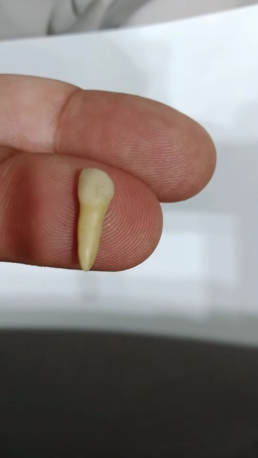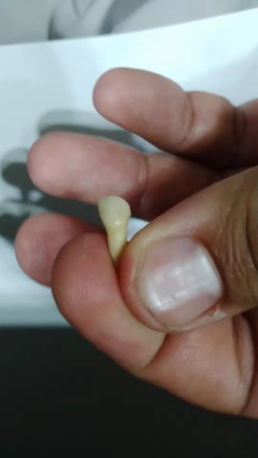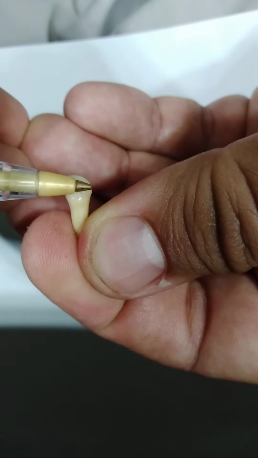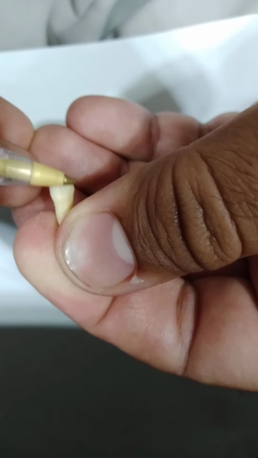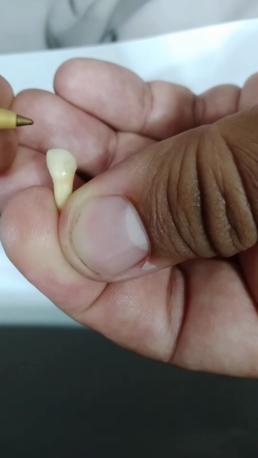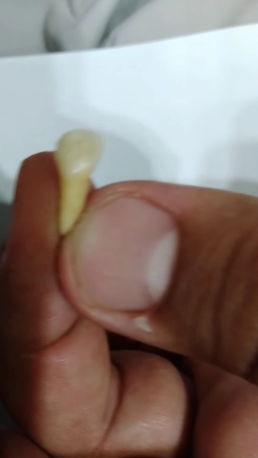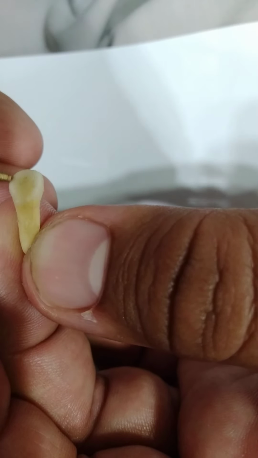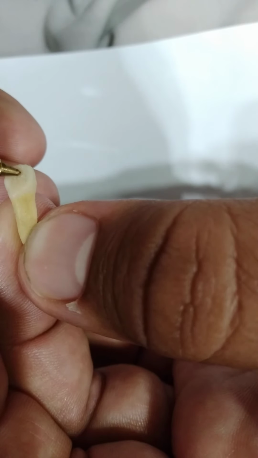The labial aspect is trapezoidal. Crown is wider incisor-cervically than mesio-distally. The distal incisal angle is more rounded than the mesio-incisal angle, which is sharp. Coming to the lingual surface, this is your lingual surface. The marginal ridges on the lingual surfaces are more prominent. There is a deeper lingual fossa.